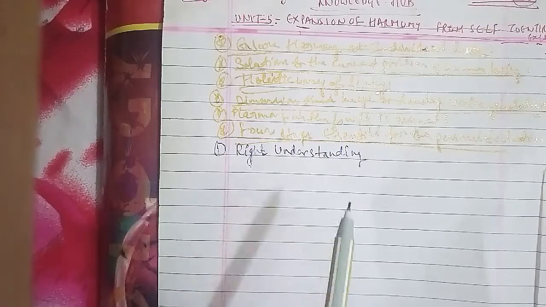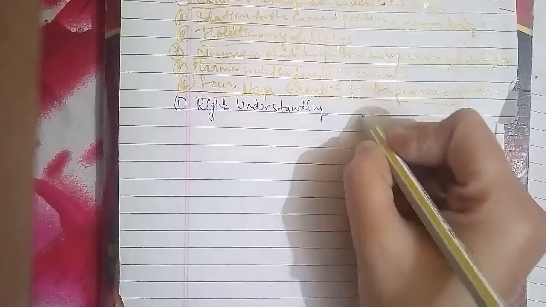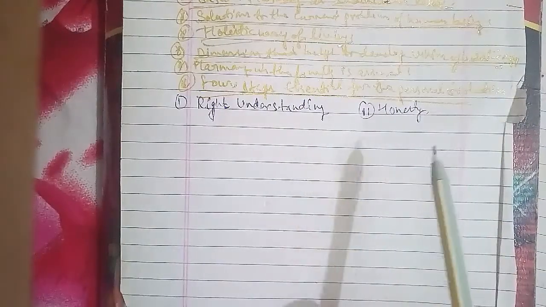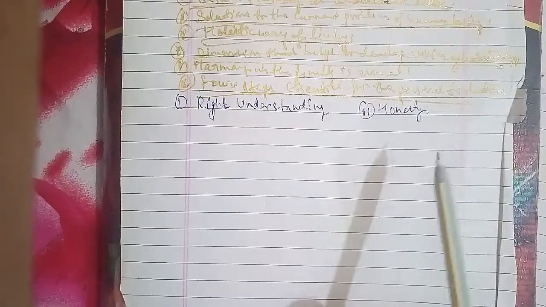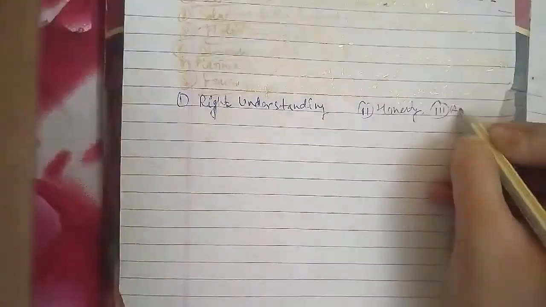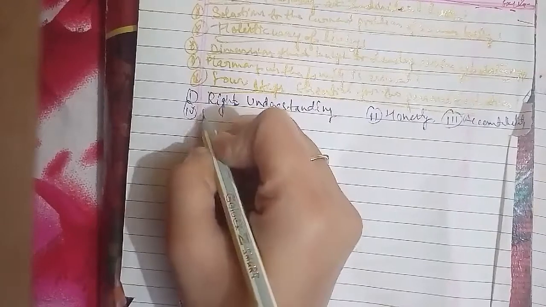It is achieved when we make a move from being people-friendly to eco-friendly. Second is honesty. Honesty is the sincerity to acknowledge one's ability and dedication to work towards achieving complete understanding. Third is accountability. Accountability is realizing one's feeling of responsibility towards the larger human order in light of the right understanding. The fourth one is participation.